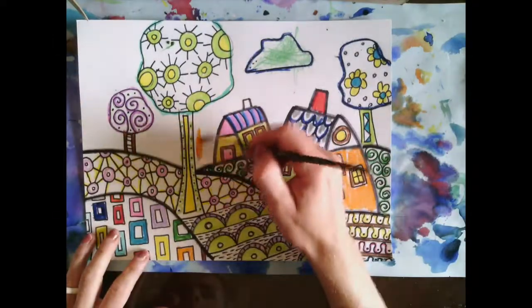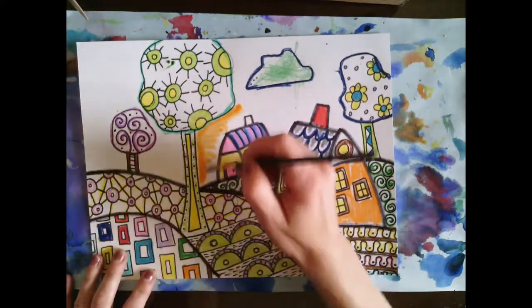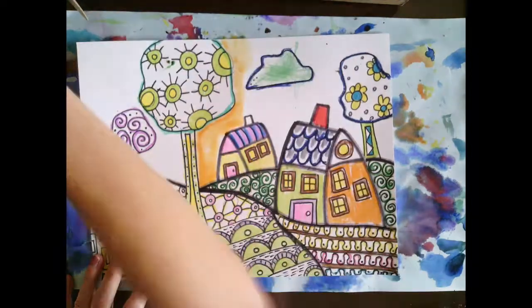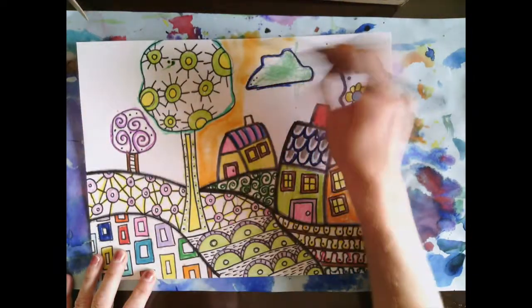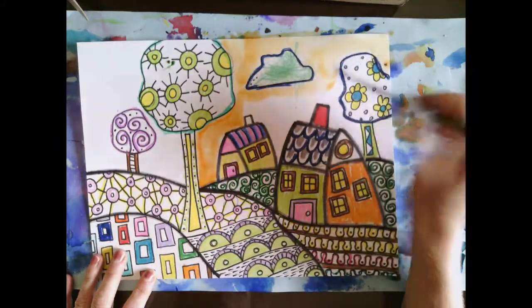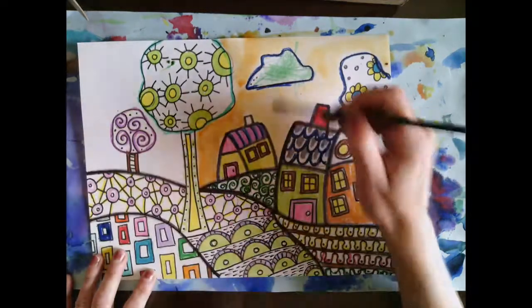Okay, now once I've got everything outlined and I've left some areas that have white spaces, this is when I'm going to start working on my watercolor resist. A watercolor resist is super fun because the crayon, if you use it thick enough, should repel or resist some of the watercolor that you're putting onto your paper.